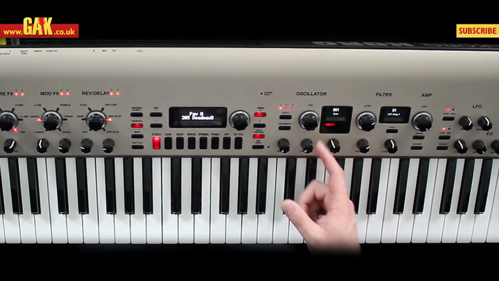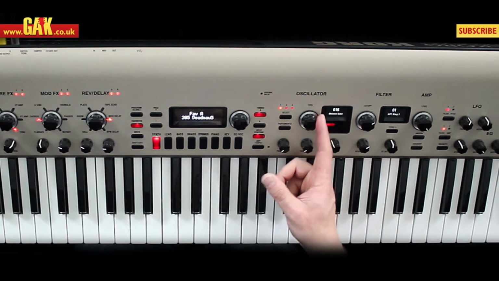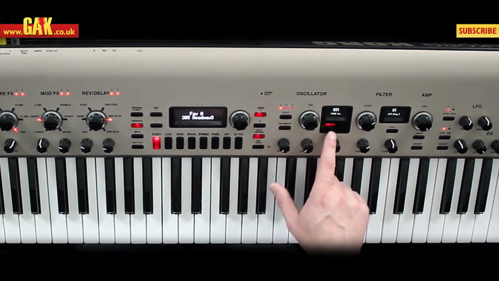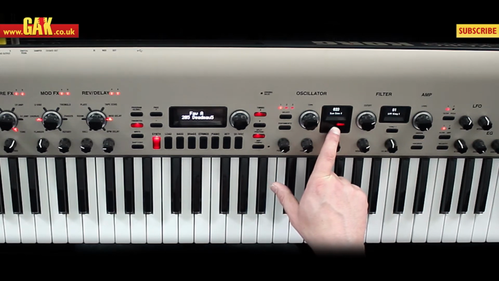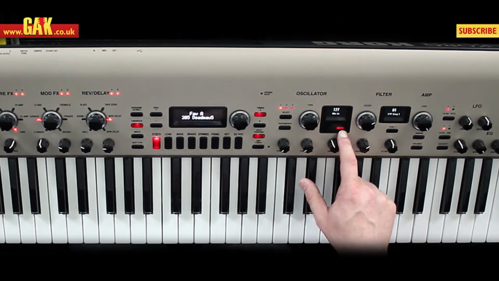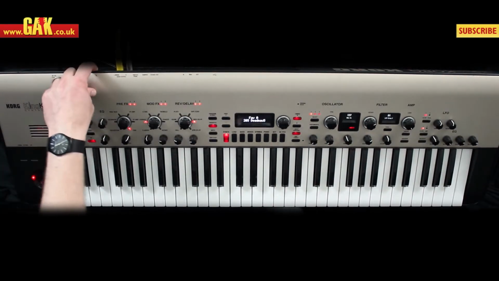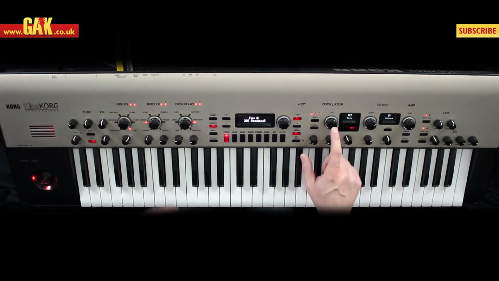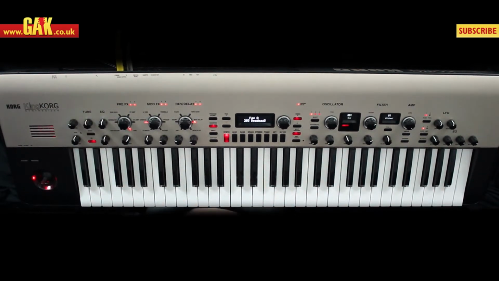Lots of different waveforms to choose from: single waveforms, duals and unisons, as well as different types of synthesis, DWGS waveforms from our DW8000, and also PCM or sample-based waveforms as well. And you've got a mic input at the back here, so you can connect a mic and use it as a vocoder.